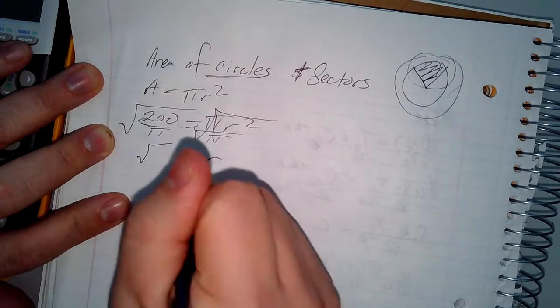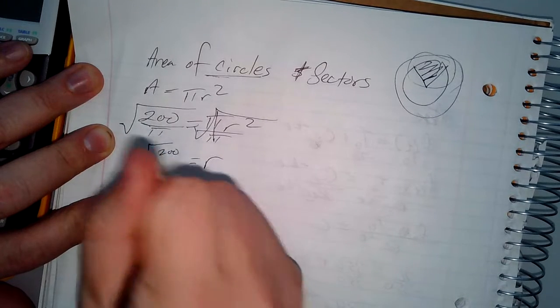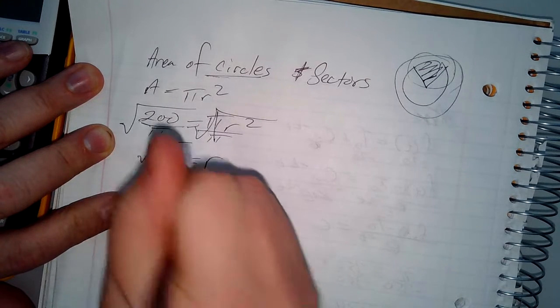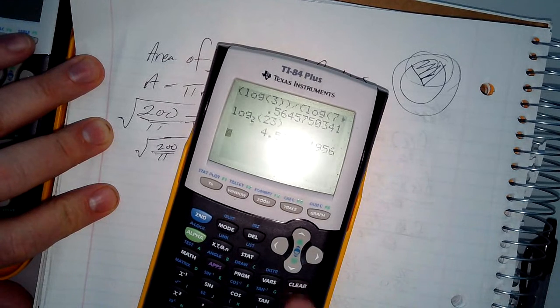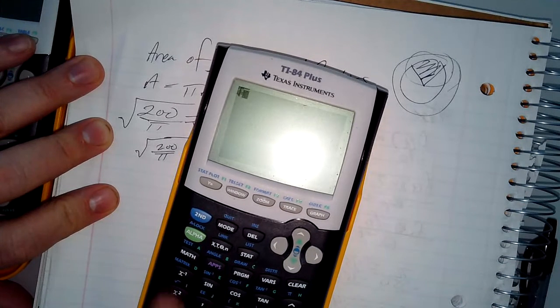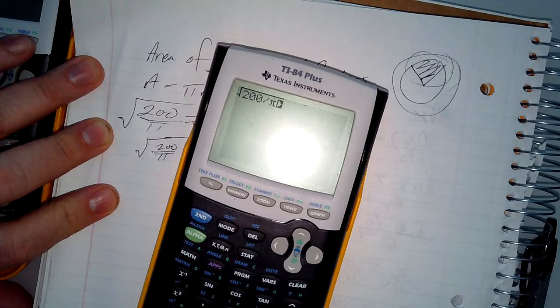So r would equal the square root of 200 divided by pi.